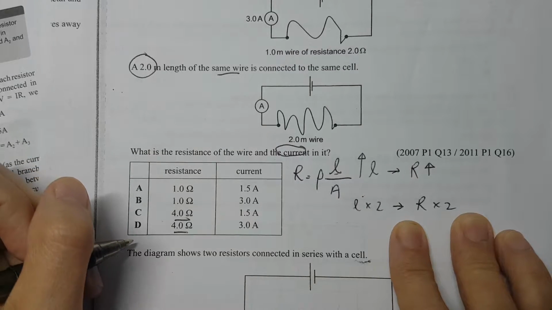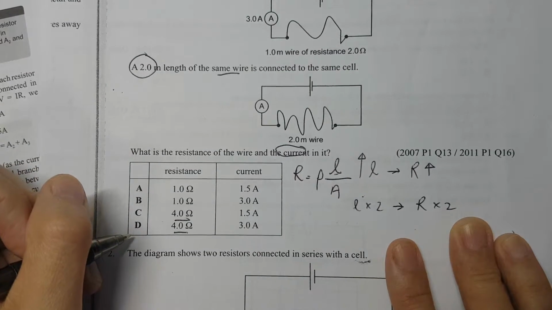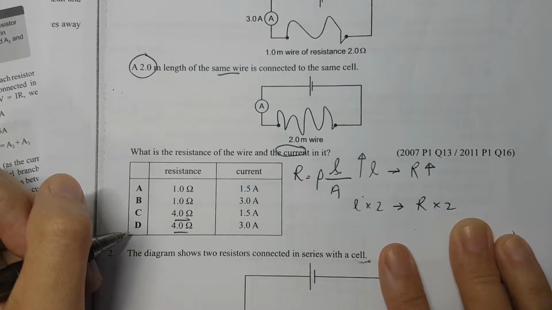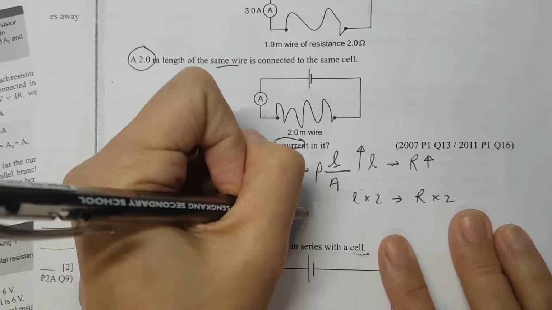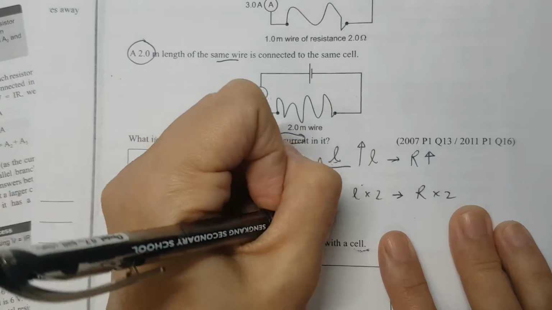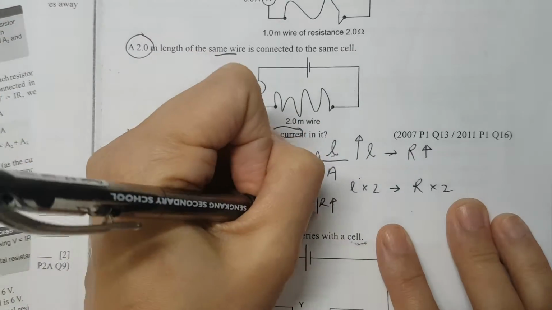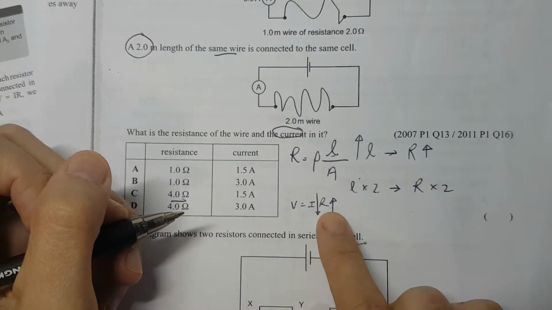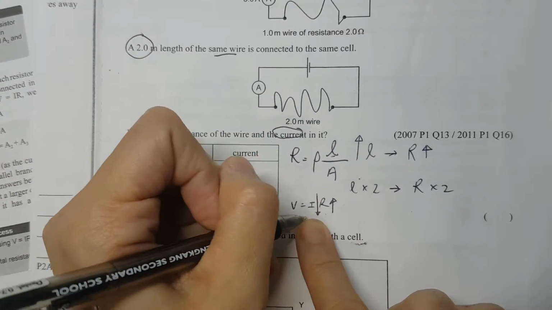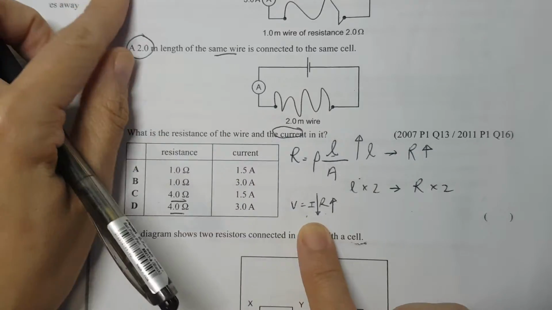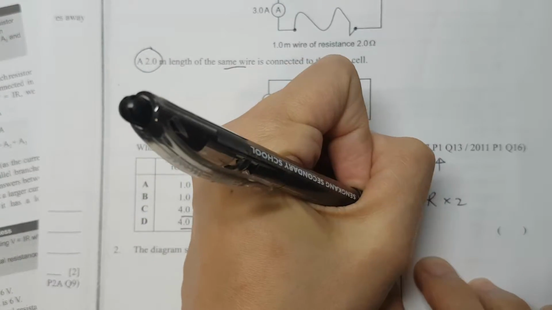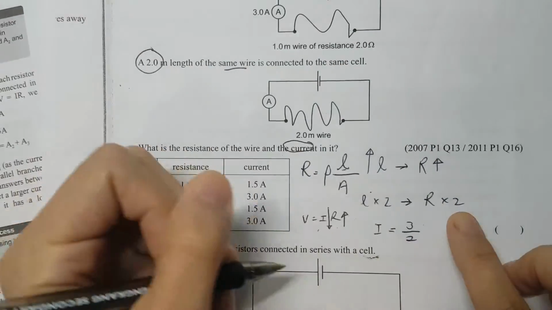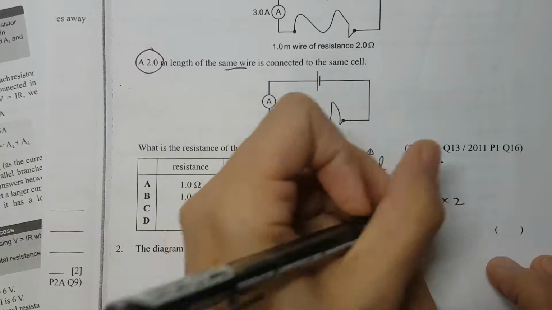However, the current, as the current is 3 ampere. Now, V equals to IR. Well, now when my resistance increases, my current decreases, because when there's more resistance, there will be lesser current. So how much does it decrease? Decrease by half. Okay, because the resistance doubled, so the current decreases by half.